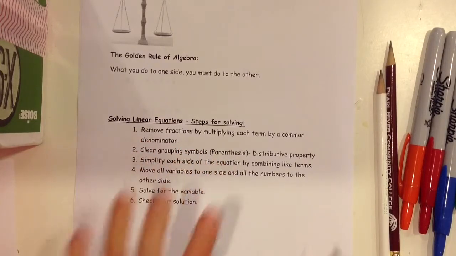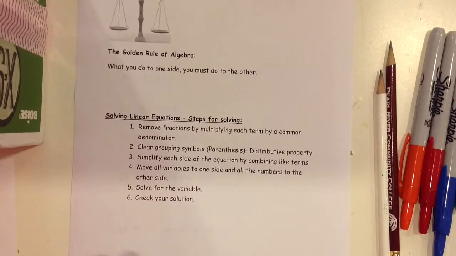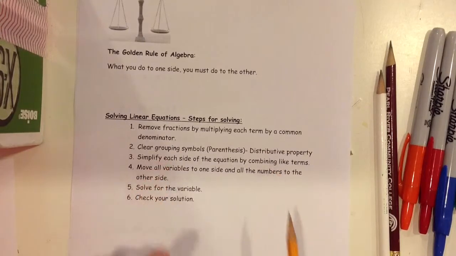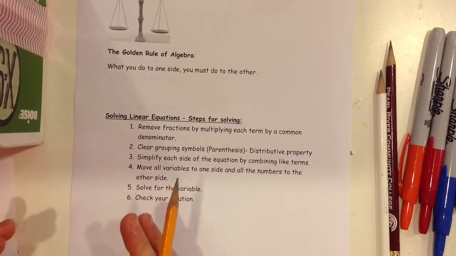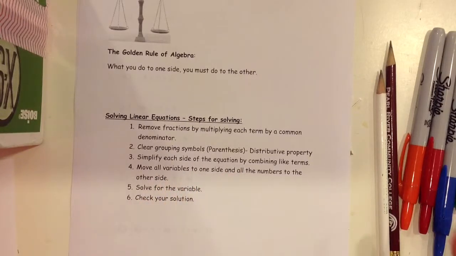Clear grouping symbols. This is what we're going to see today. We're going to clear the grouping symbols, which are going to be parentheses, by using the distributive property. We want to simplify each side by combining like terms. Each side of the equation, you have a left side of the equation, that's the left side of the equal sign, and a right side of the equation, the right side of the equal sign.